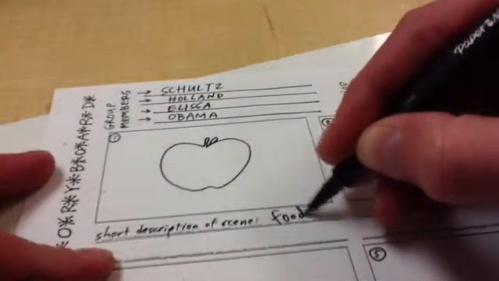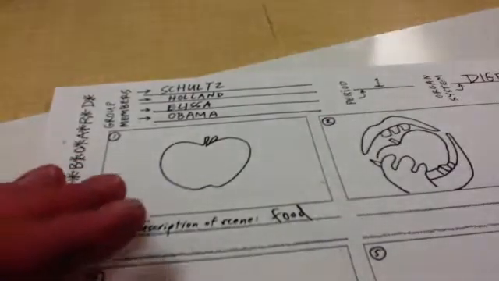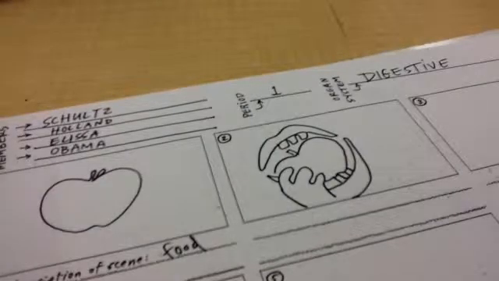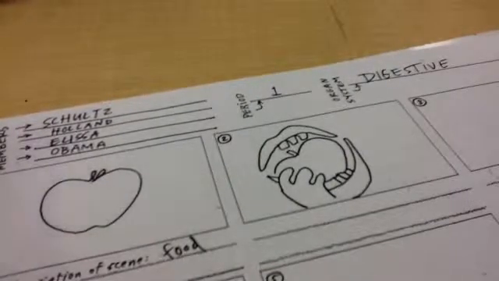Scene 2, then, could be a mouth eating an apple. This is an example of things more at a micro level. I'm not drawing the whole body eating the apple. I'm just showing the mouth eating the apple. And then the next interaction will be inside the body.